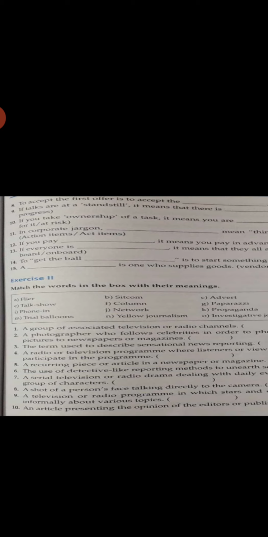If you pay dash, it means you pay in advance. Is it at the front or upfront? It is upfront, the right answer. Everyone, if you pay upfront, it means you pay in advance.